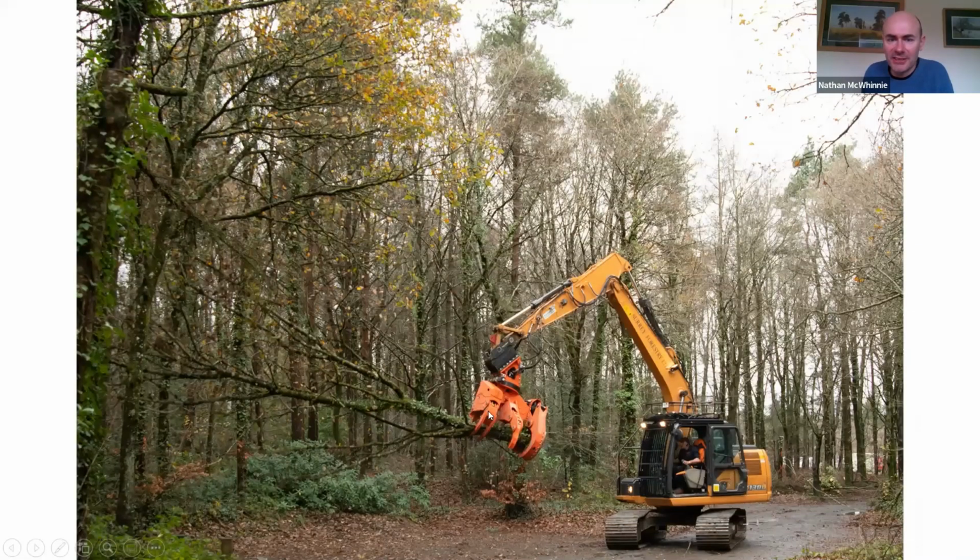This is another approach that Devon have been taking. We haven't got to this stage yet. This is a pair of tree shears, so it just literally grabs the tree and shears it off at the base. Amazing, and probably quite useful. I think this would be the safest option, depending on where it is.